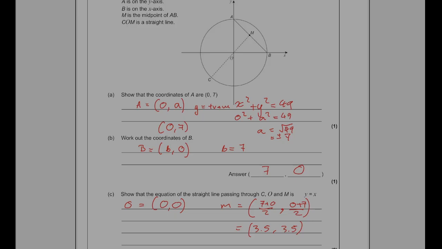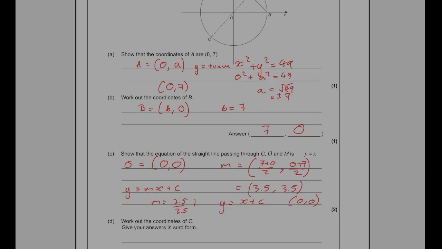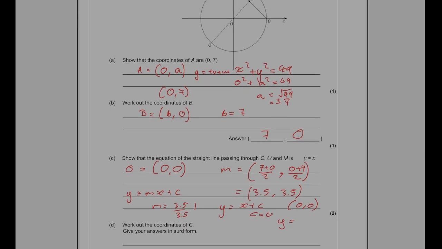And then, if I look at saying that y is equal to mx plus c, then we know that technically we can say that the gradient is going to be equal to 3.5 over 3.5, which would be 1. So y is equal to x plus c, and if we use the coordinate 0, 0, we can say that means that c is equal to 0, so y must be equal to x.